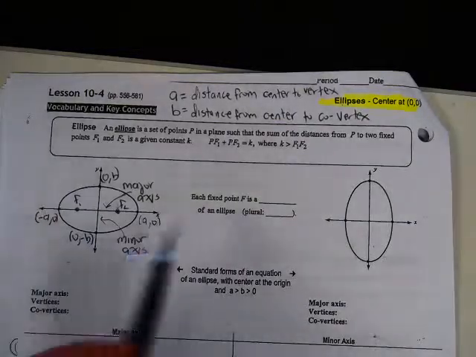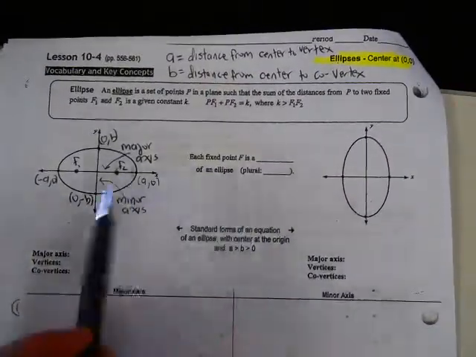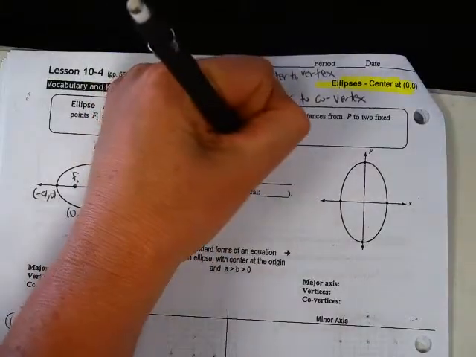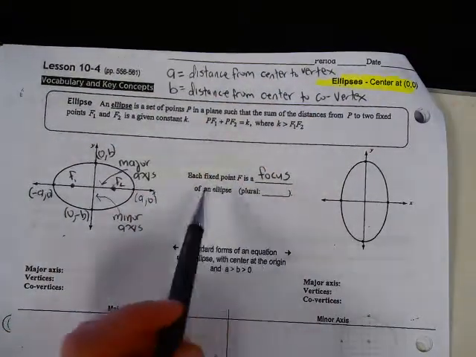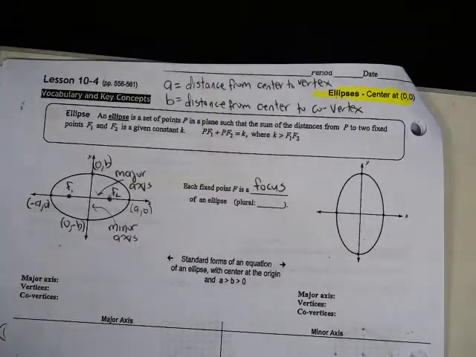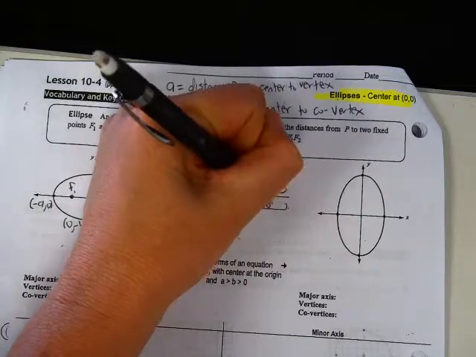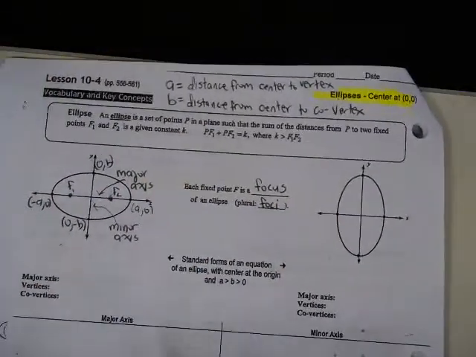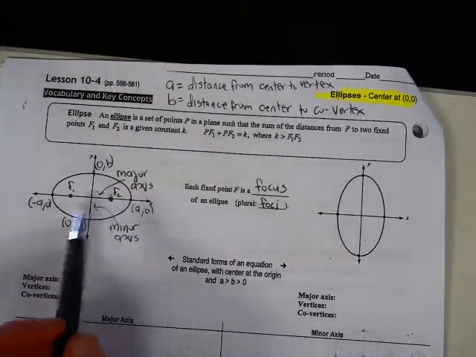Right, so let's fill this in. Each fixed point F is a focus of an ellipse. The plural of focus is foci. And an ellipse always has two foci, once again, and they're always on the major axis.